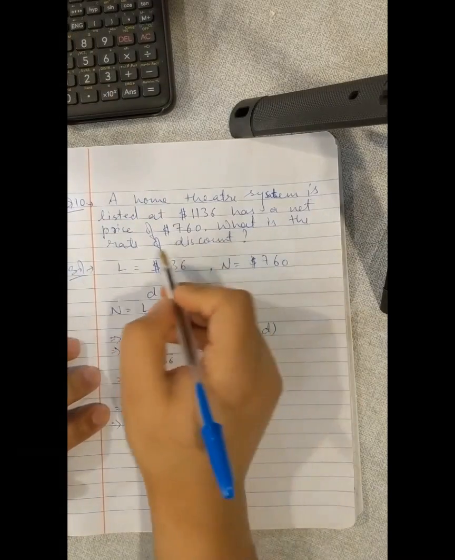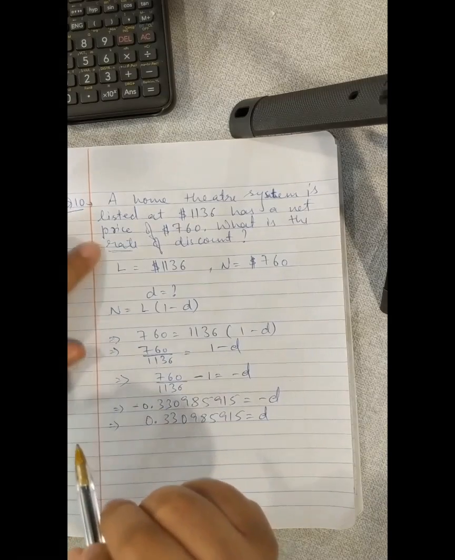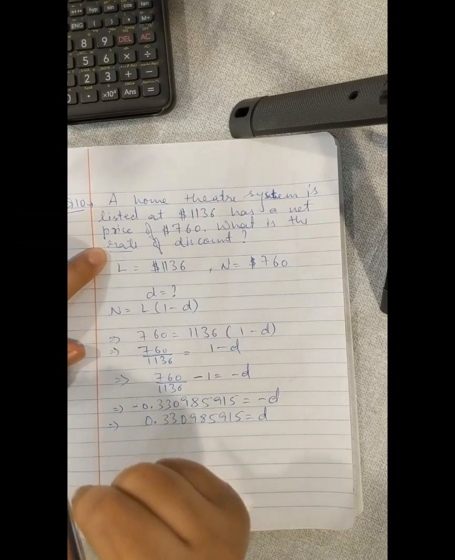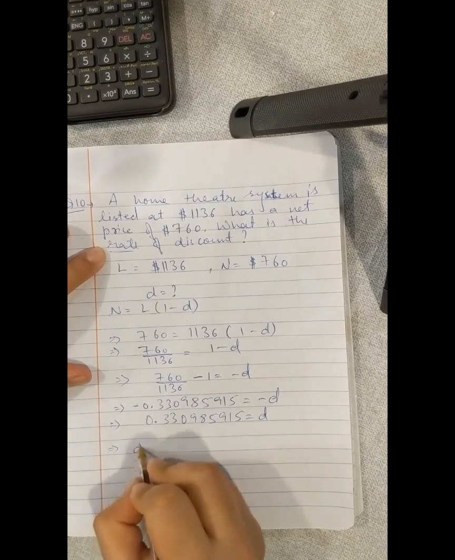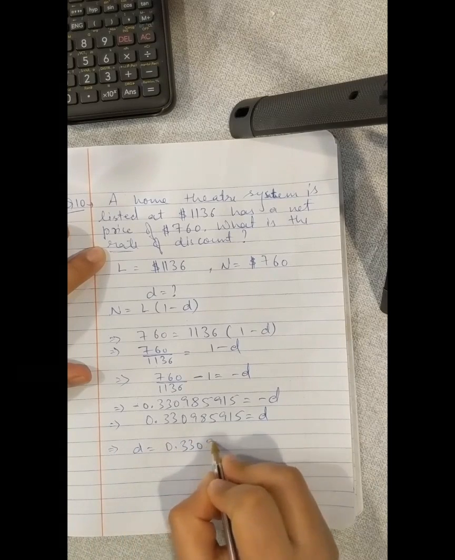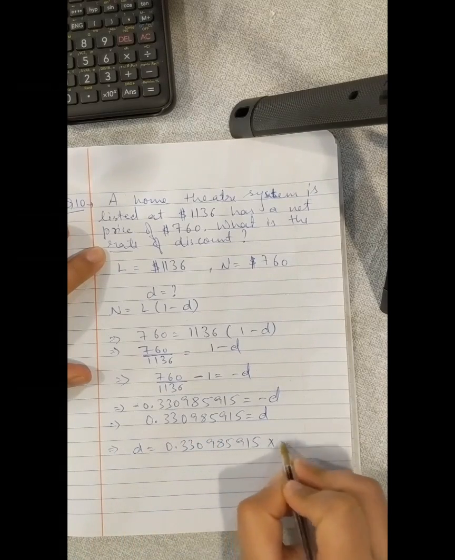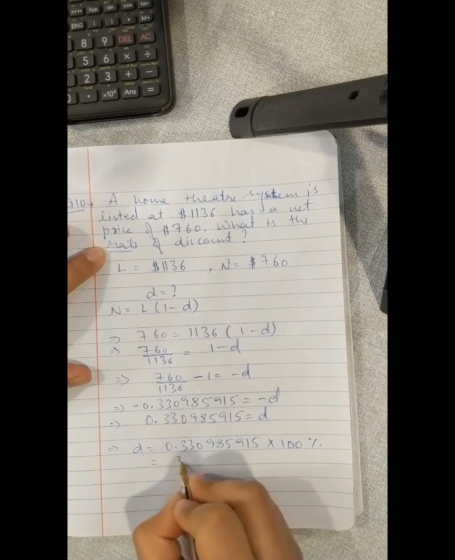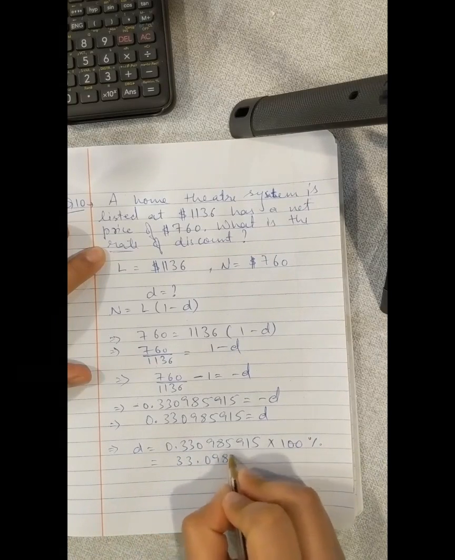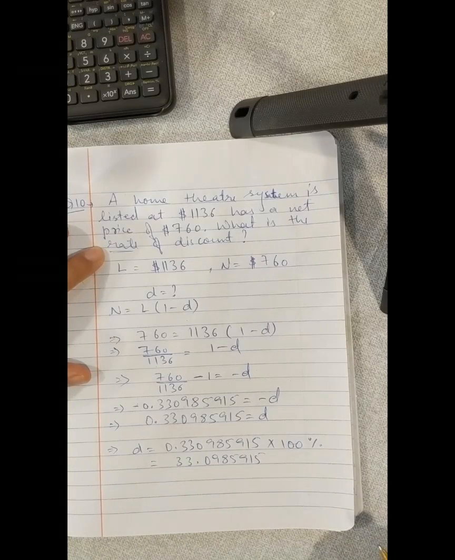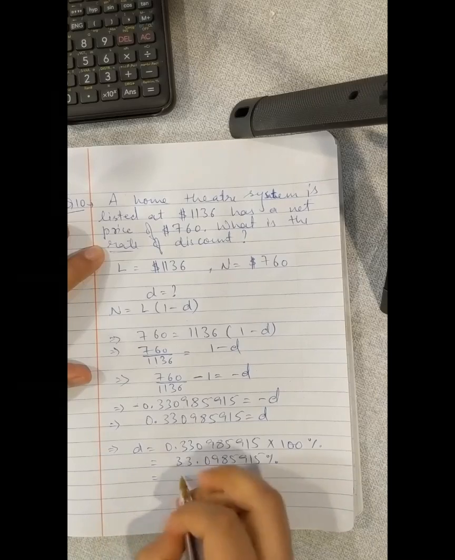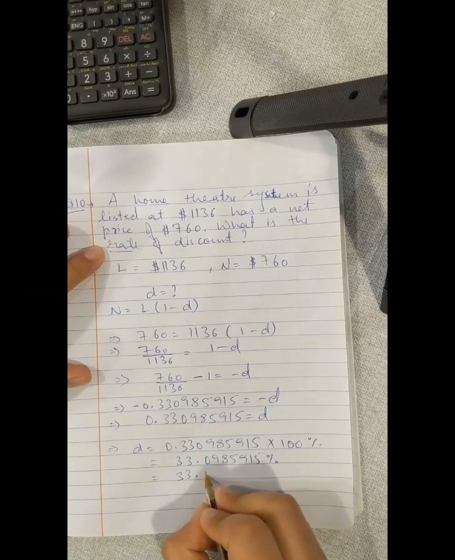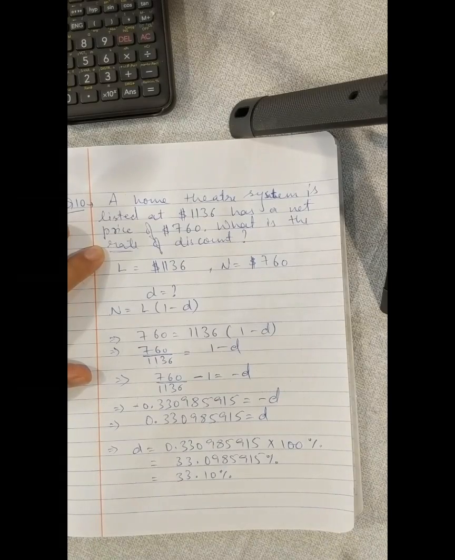But what we need? The rate of discount. Rate is always in percent, so I will convert this thing into percent. How to do that? Multiply by 100. So D is 0.33098591 times 100%. So this will give us 33.098591%. And in this chapter we are going to round everything to 2 decimal places at the very end. So 33.10%. That's the final answer.